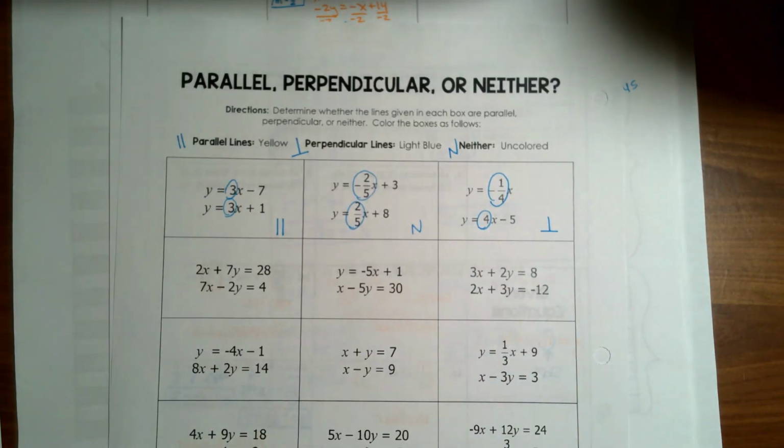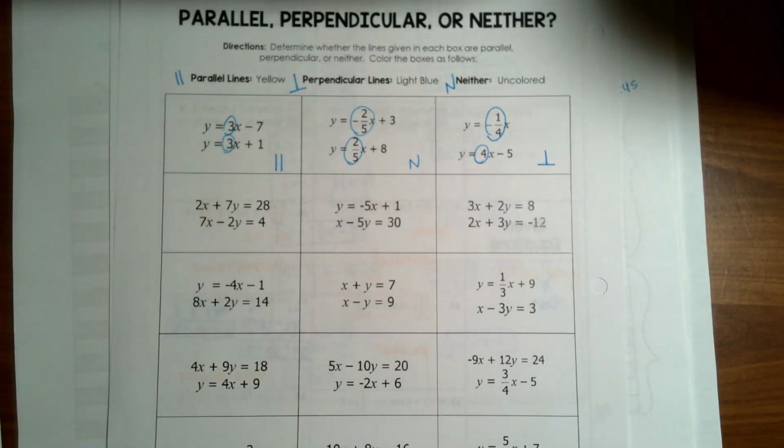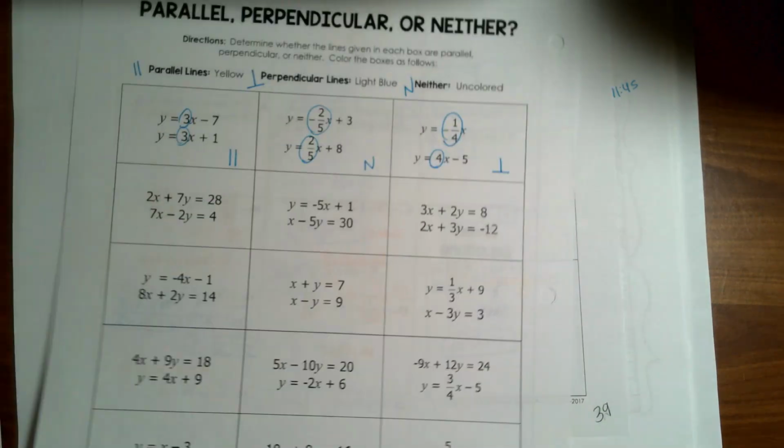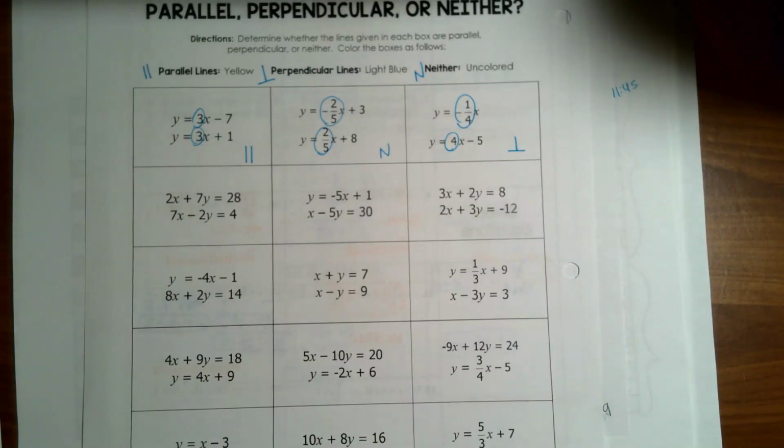Unless, of course, you don't know what the symbols are, and then you should write parallel, perpendicular, or neither out. So finish that with a partner. But then also, I'm going to tell you what your homework assignment is, so that if you finish this and you have time, you can start on your homework. So let me write that out on here.